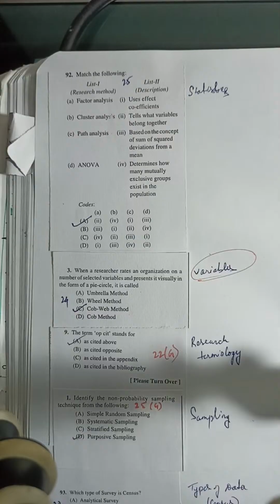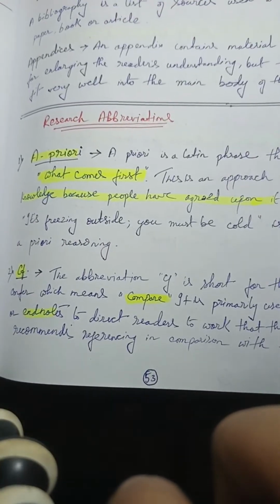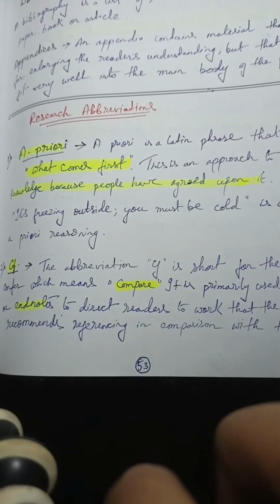The next question, the ninth question, is from the 22nd SET general paper, research terminology. As we discussed in the last lecture, research terminologies, or research abbreviations to be precise: a priori is a Latin phrase that means what comes first.